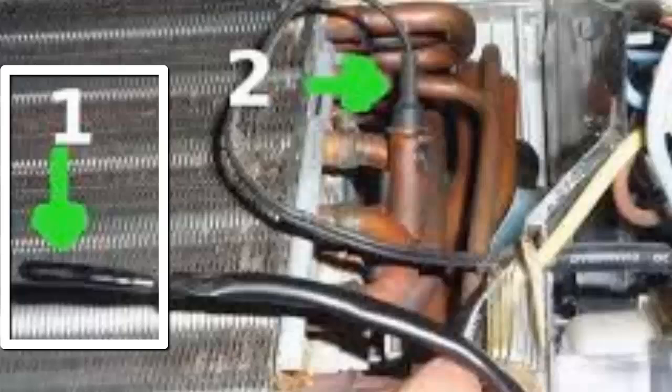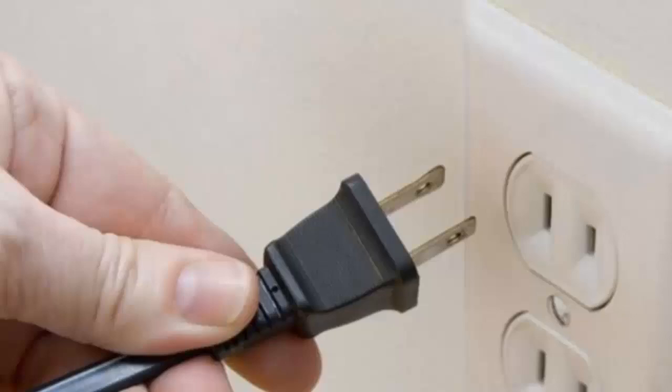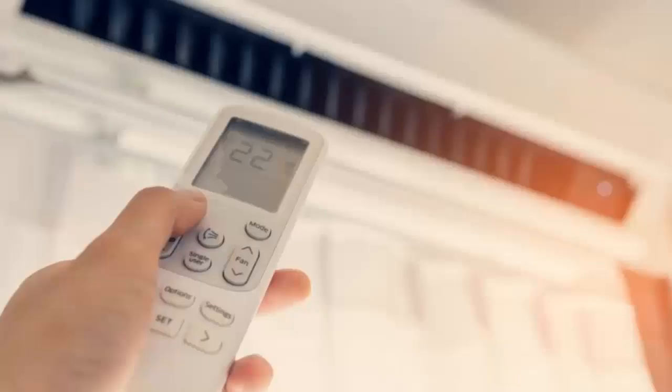To solve the E1 error in TCL equipment, it is recommended to follow the following steps. 1. Turn off the equipment and unplug it from the electricity for several minutes, then turn it back on to see if the error reappears.